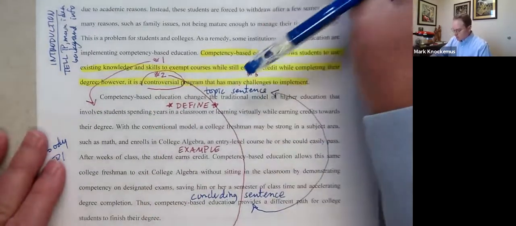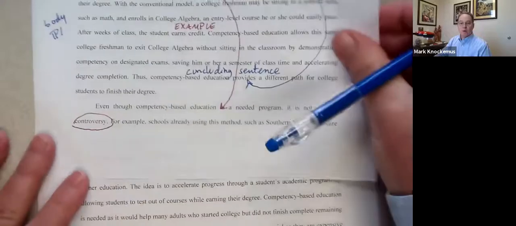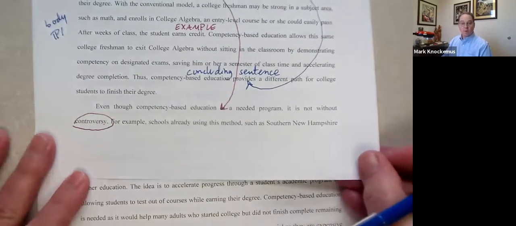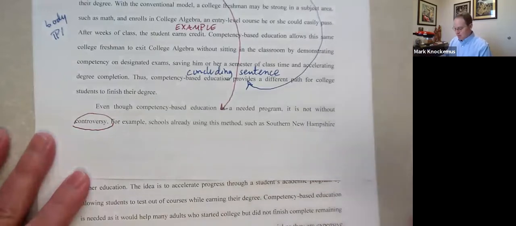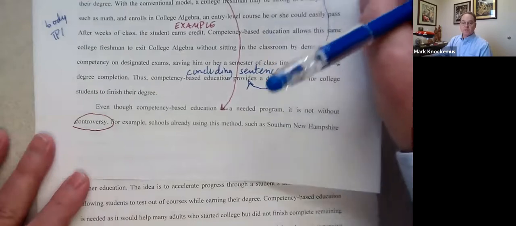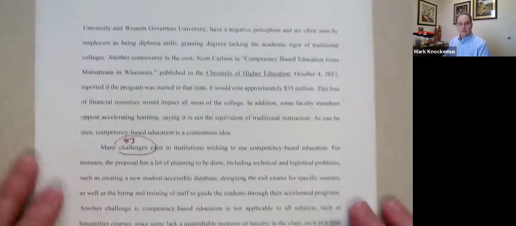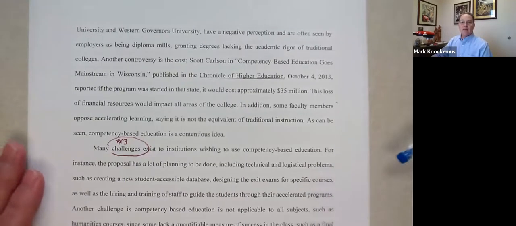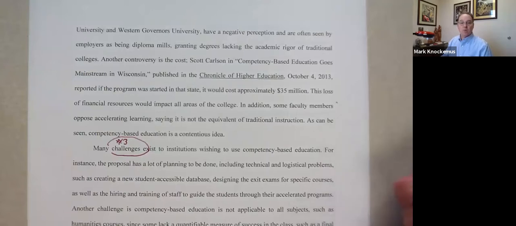Even though competency-based education is a needed program, it is not without controversy. For examples, yes. Schools already using this method, such as Southern New Hampshire University and Western Governors University, have a negative perception and are often seen by employers as being diploma mills, granting degrees lacking the academic rigor of traditional colleges.